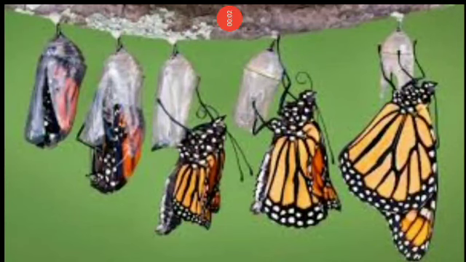Now students, look at this picture where you can see how the butterfly emerges from the pupa stage. What happens? It remains inside the chrysalis for 11 to 12 days. It does not eat anything during this stage. What happens students?